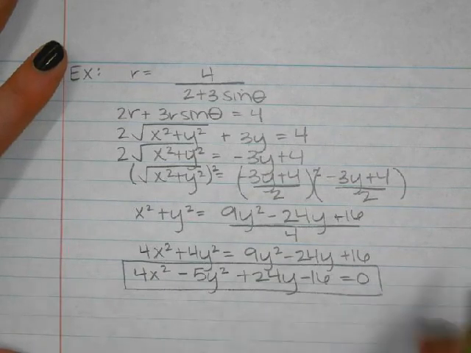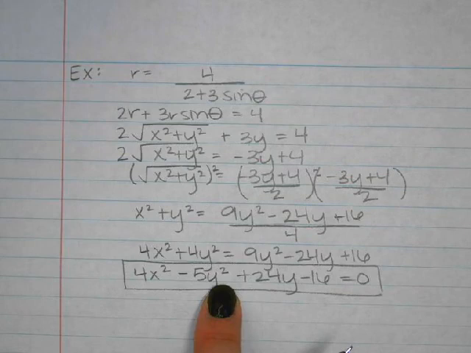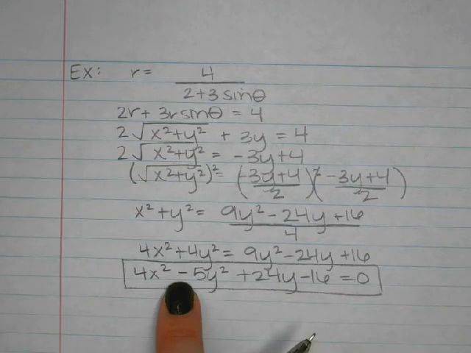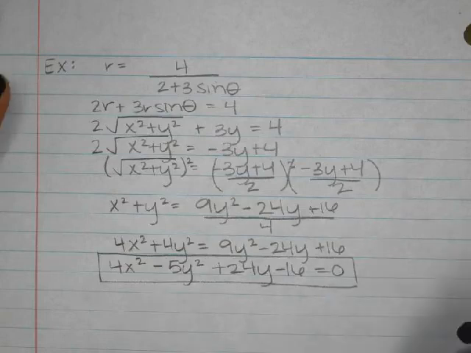And when I look at these, it has an x squared term and a y squared term, so that means it is not a parabola. But one of those terms is negative, and so that means it can't be an ellipse, it can't be a circle. So that means this is a hyperbola.